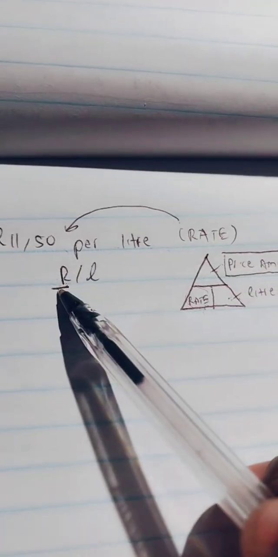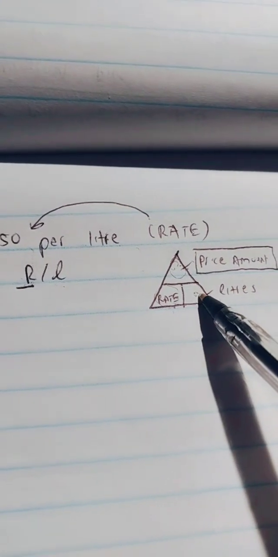This is our rate. Where does it belong? Here. Then the R represents price, or the amount that we need to pay. Since it's the first quantity, quantity A belongs here. Then L per liter. L is my quantity B. It belongs right there.